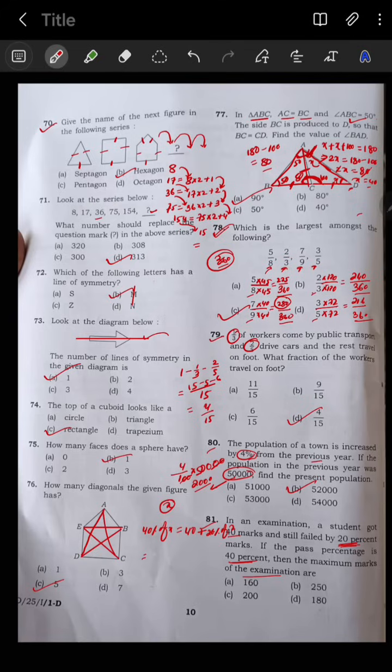If you simplify, 40% means 40 by 100 into x is equal to 40 plus 20% means 20 by 100 into x. If you take all x one side, it will be 40 by 100 x minus 20 by 100 x is equal to 40. Then if you take LCM, it will be 100 LCM.